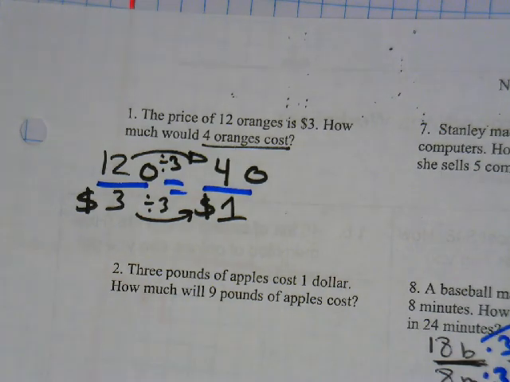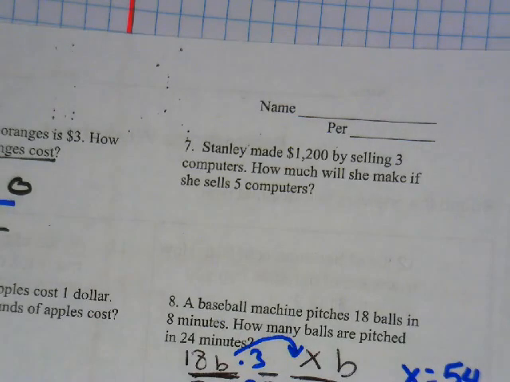Cheap for 4 oranges. Hmm? Oh yeah, that's cheap, but I'll throw in each orange would cost like 25 cents. Correct. All right, number 7.